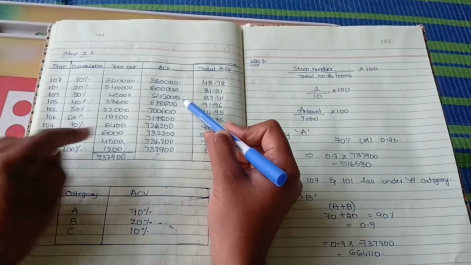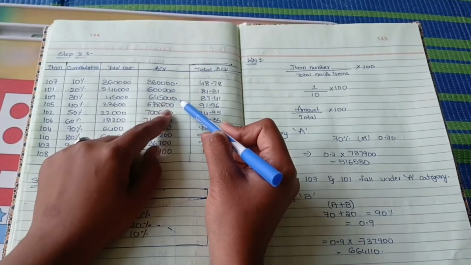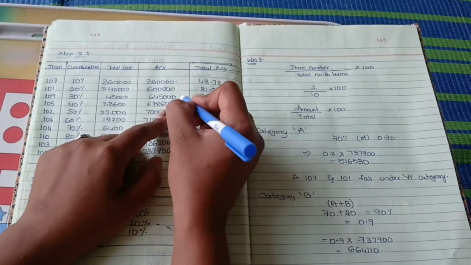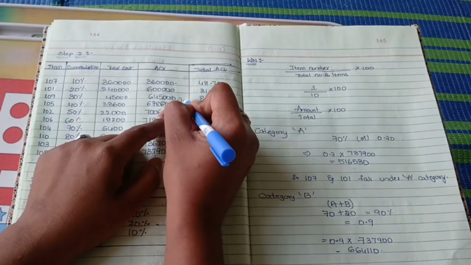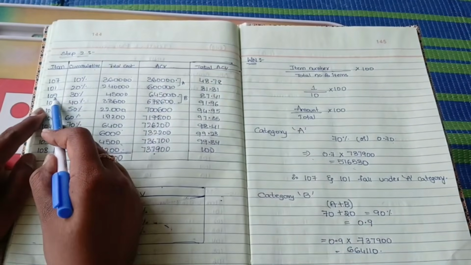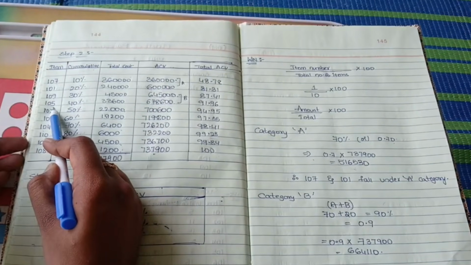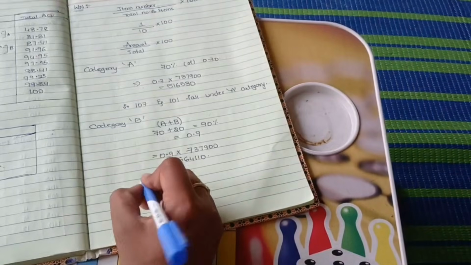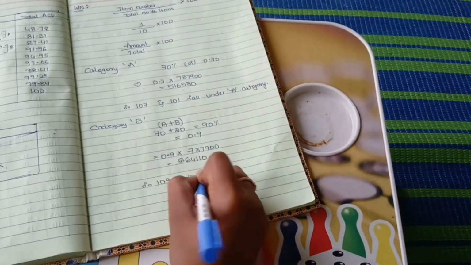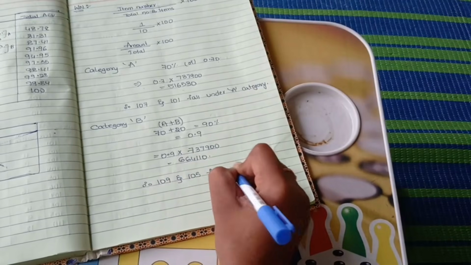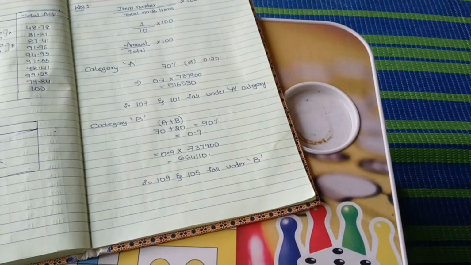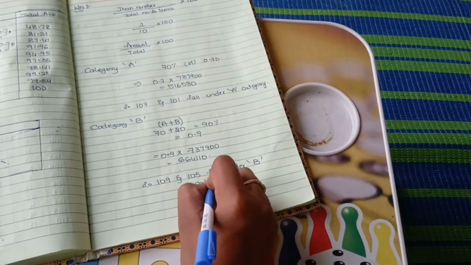Now see here, 6,64,000 will not come in 6,45,000; 6,64,000 will come in 6,78,000, no? That means these both fall under B category. Means 109 and 105 will come under the B category. Therefore, 109 and 105 fall under B category.